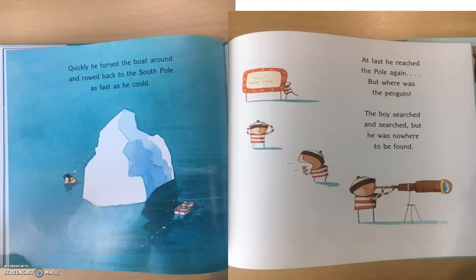Quickly he turned the boat around and rowed back to the South Pole as fast as he could. At last he reached the pole again, but where was the penguin? The boy searched and searched, but he was nowhere to be found.